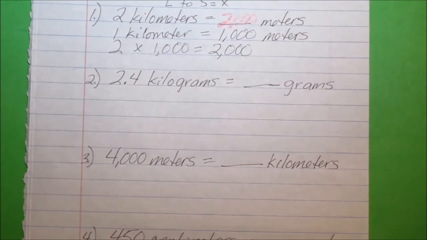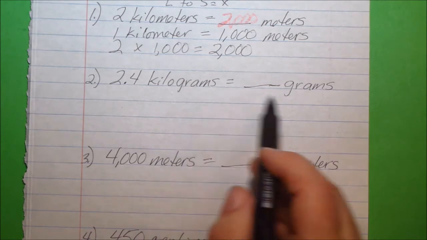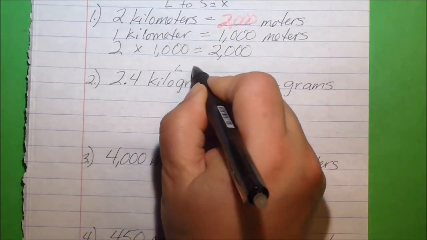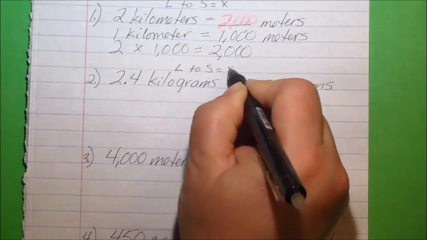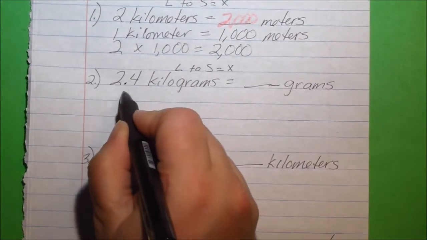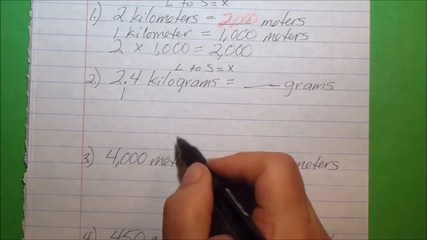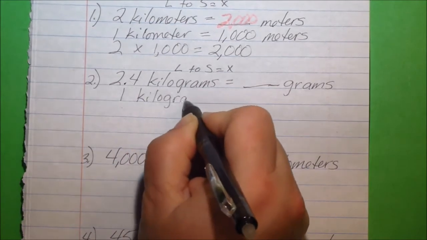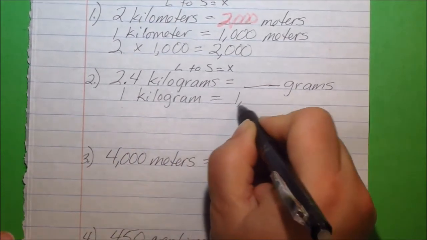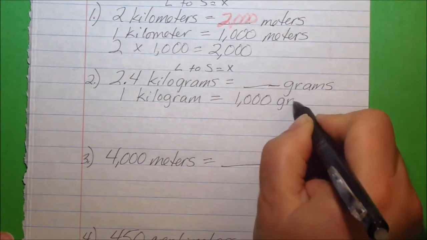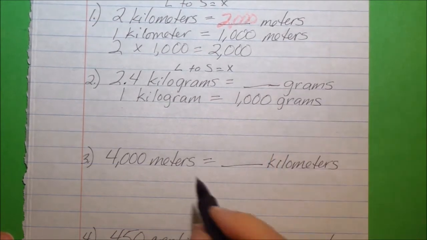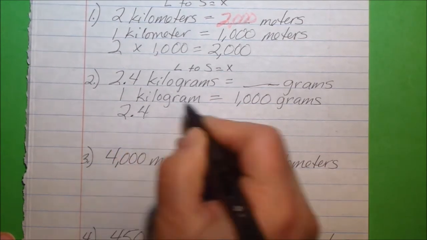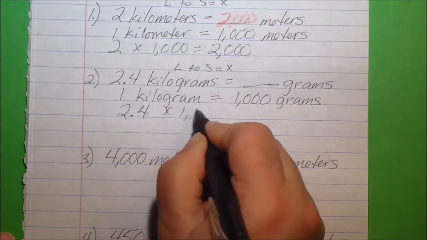Now, problem number 2. All right, 2.4 kilometers to grams. Kilometers are larger than grams, so I'm going to, again, be going large to small equals multiply. All right, well, did I say kilometers? Sorry, kilograms. 1 kilogram equals 1,000 grams. Metric measurements are so easy to memorize. All right, we're going to multiply again. So now I have 2 4/10 times 1,000.